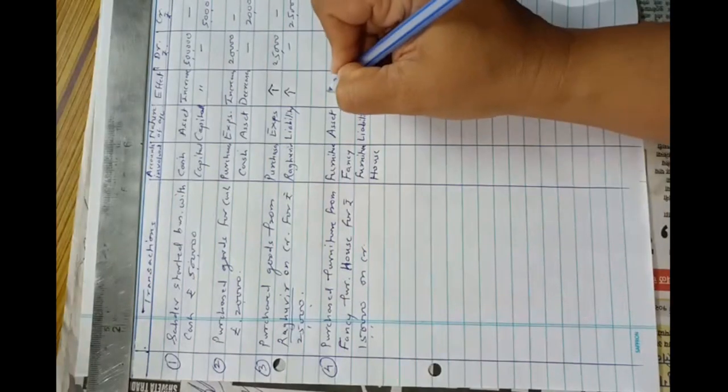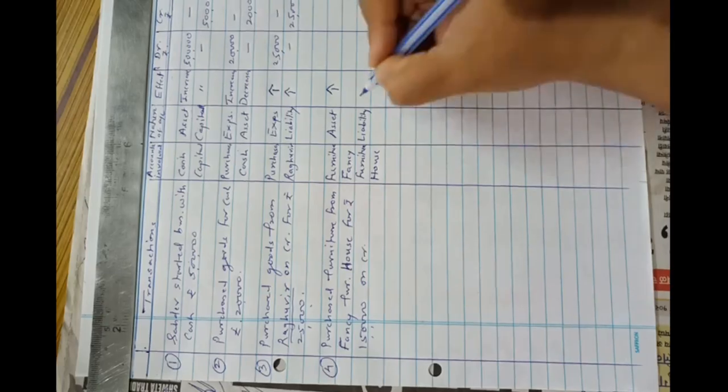Okay. Now effect. As we are purchasing furniture, asset, that is furniture, increases. And we are purchasing this from Fancy Furniture House on credit. So our creditors also increases, that is our liability increases.